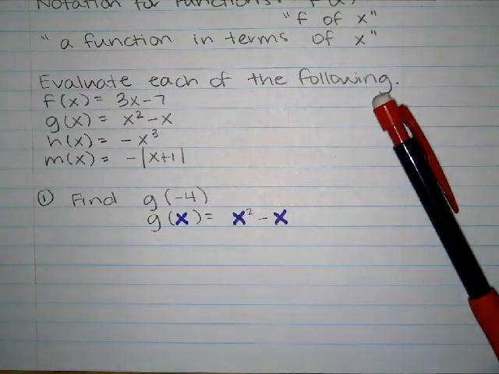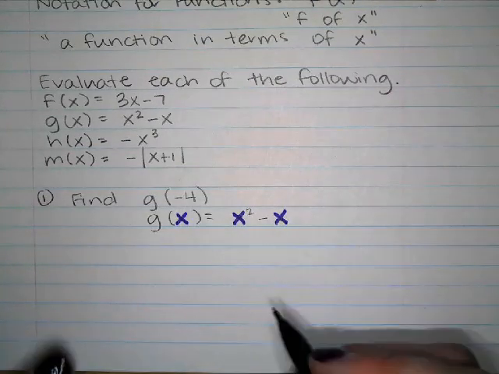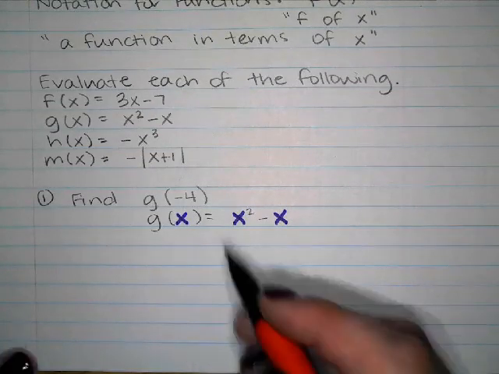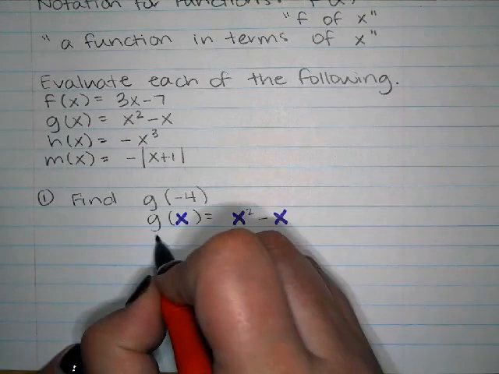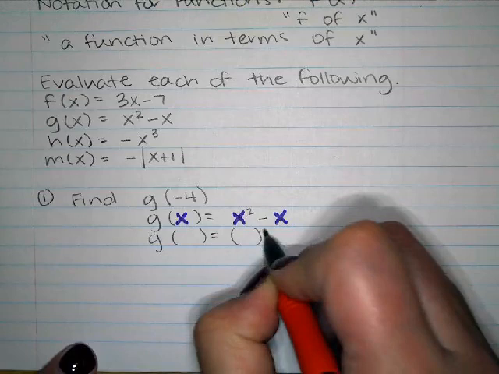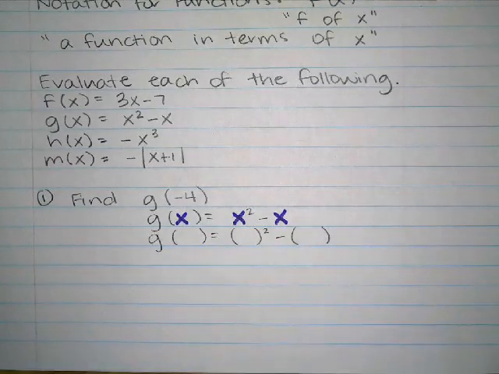Now I know that each place that I put that color needs to have a parenthesis because that's where I'm going to be plugging something in. So there's going to be something there, something there, something there. So see how I took where my colors were and I replaced them with the parentheses?